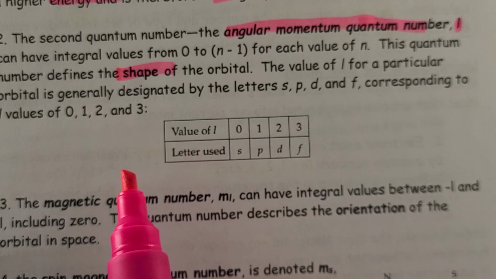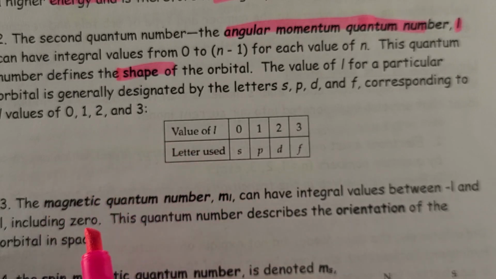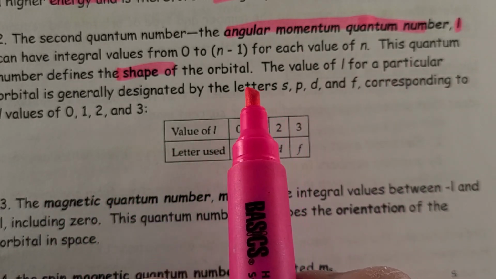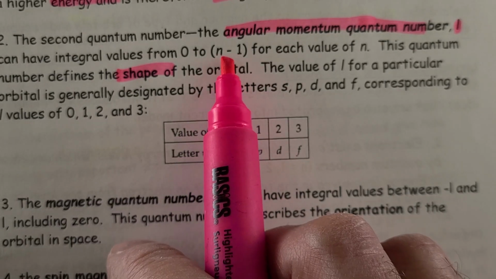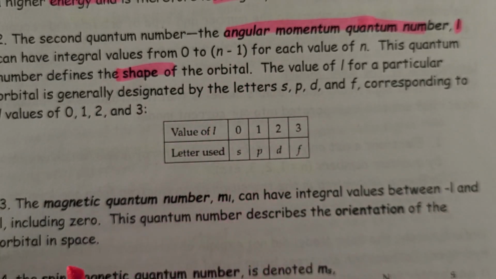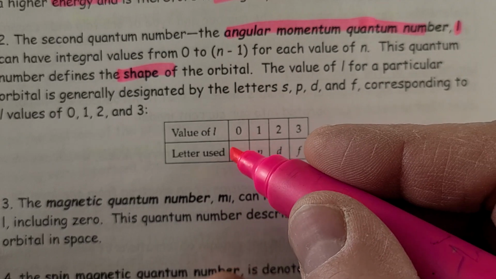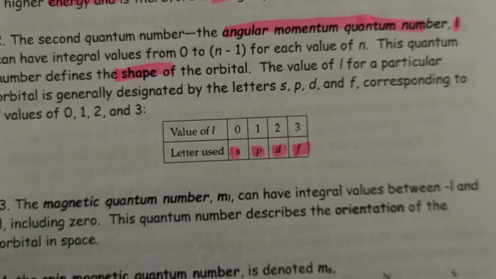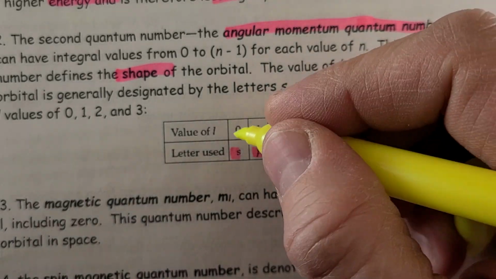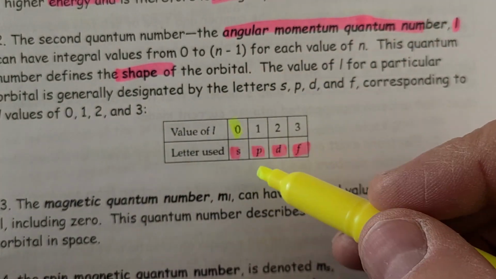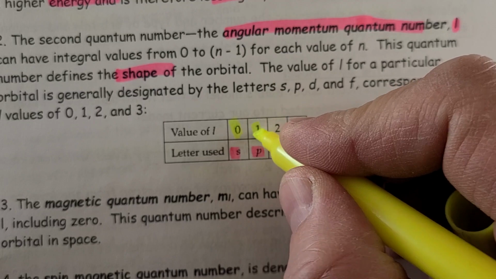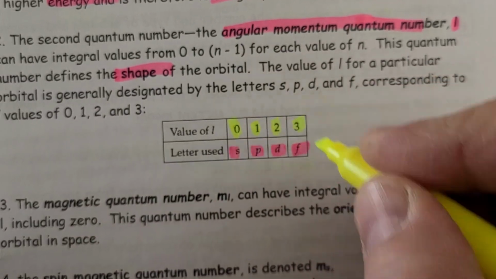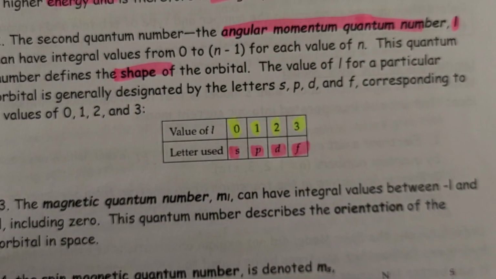For example, if I'm looking at the third main level, n equals 3, well, l can have values of 0, 1, and, let's see, 3 minus 1, 2. We'll be referring to these shapes as an s shape, a p shape, a d shape, and an f shape. They correspond to l values of 0: s is represented by 0, p is 1, d is 2, and f is 3.